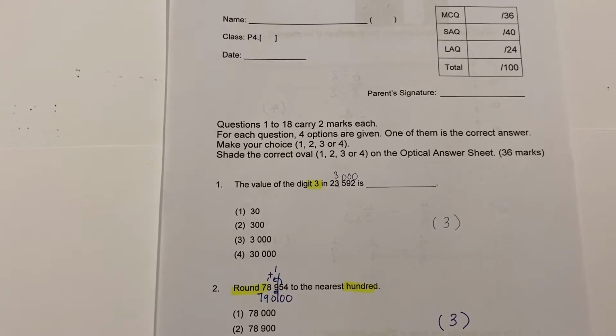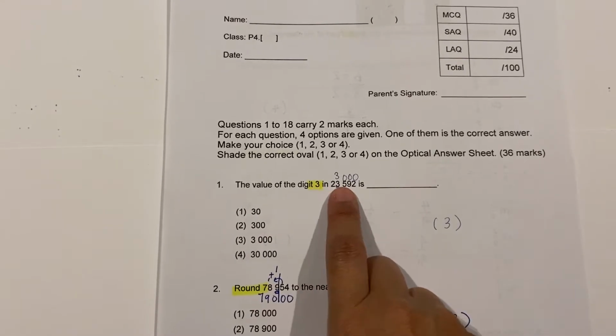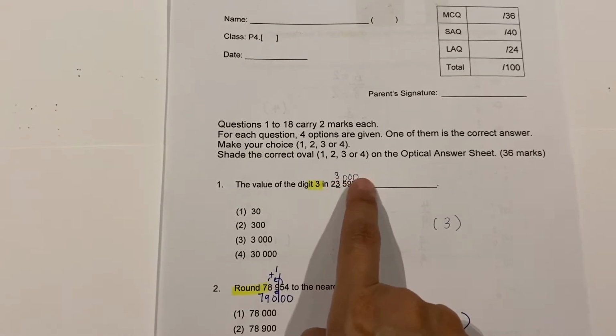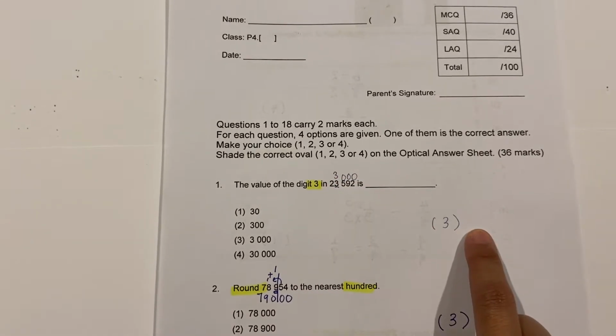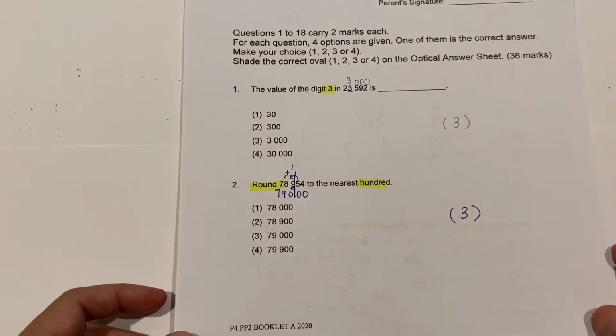Okay, the value of the digit 3 in 23,592 is... Okay, this is what I did. I highlighted the digit 3, and then you put a 0 on top of the rest. So the answer is number 3, that's 3,000. Okay, alright, moving on to question 2.